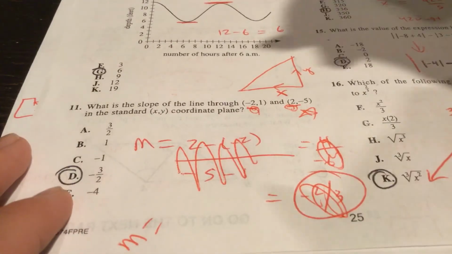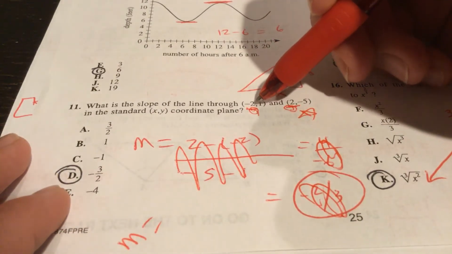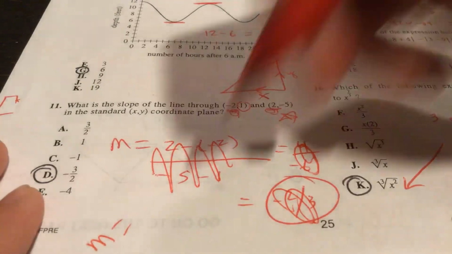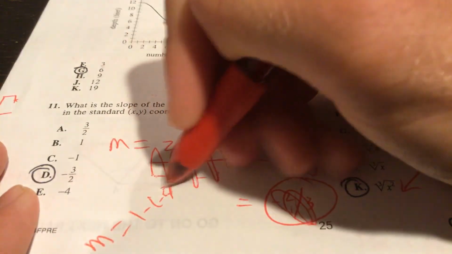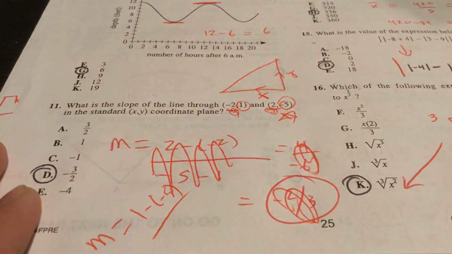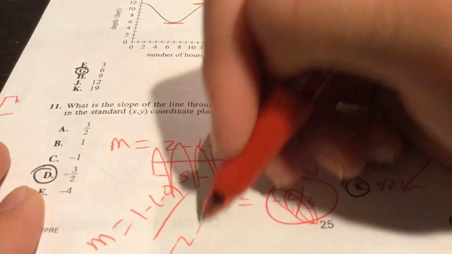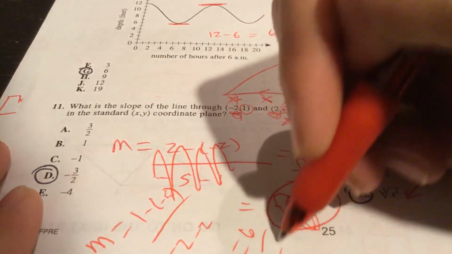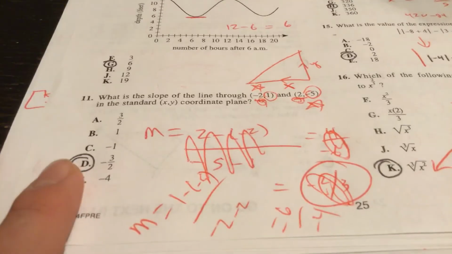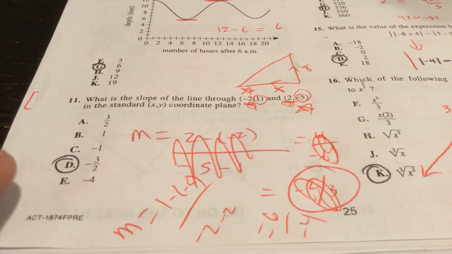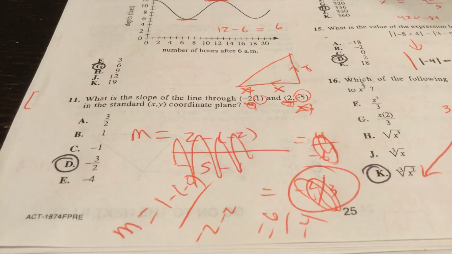All right, so your y, what's the biggest y? Your bigger y is 1. So you're going to do 1 minus a negative 5, divided by, started with this ordered pair, so negative 2 minus 2. And you get 6 over negative 4, which is a negative 3 over 2. Difference of y over difference of x.